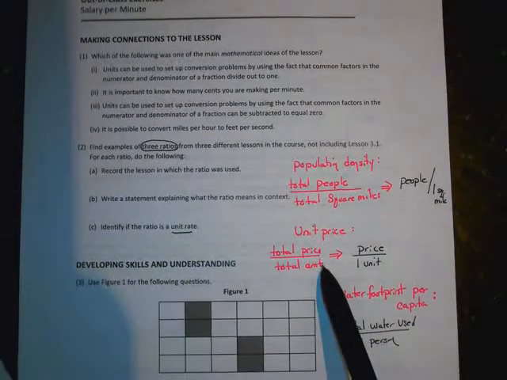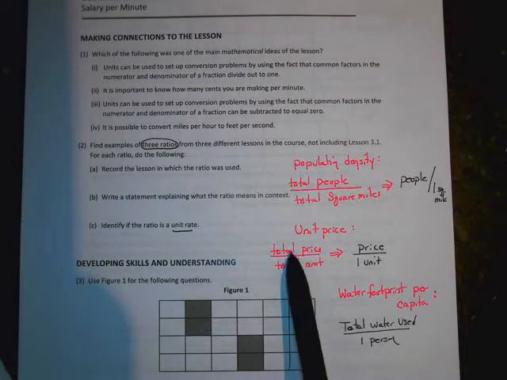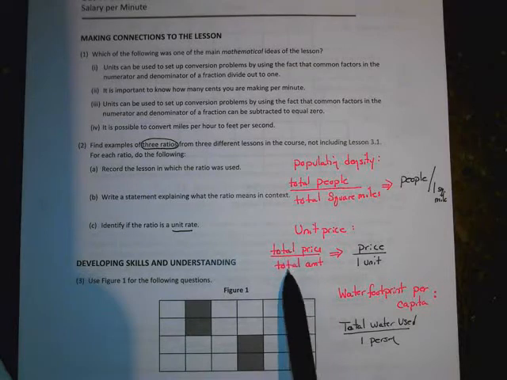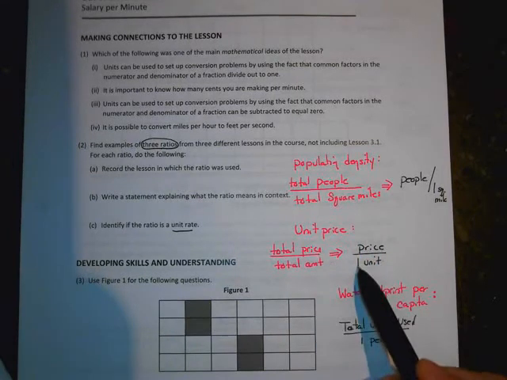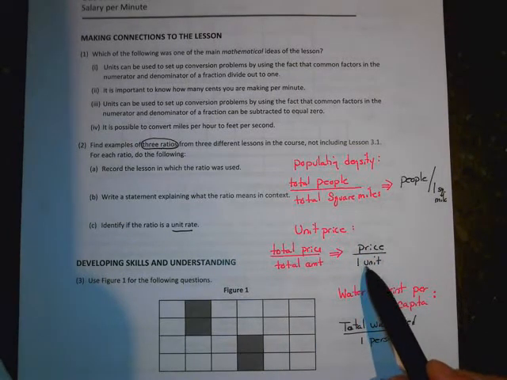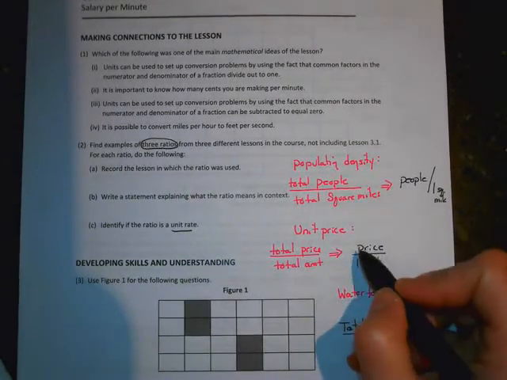Unit price: to find the unit price, you took the total price over the total amount, like if it was $2.49 for a 12-ounce box of Cheerios. And then the unit price would be if you pop it in your calculator and you get it for 1 ounce or 1 pound of whatever you're purchasing.